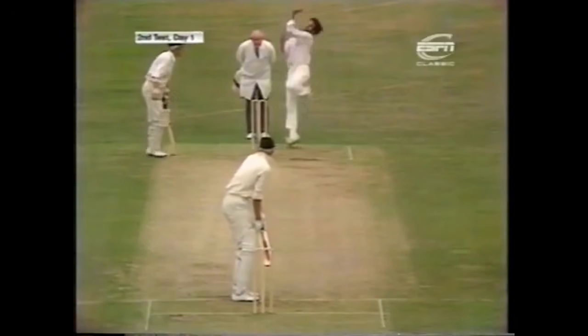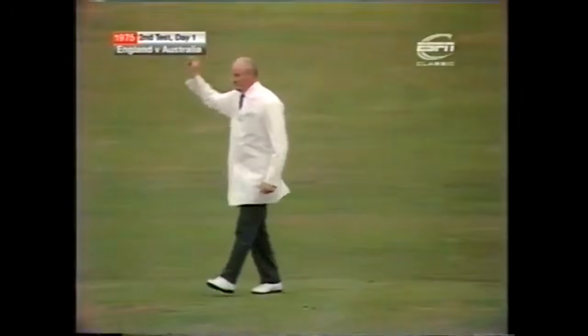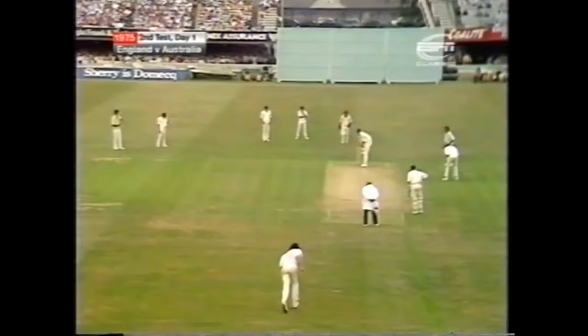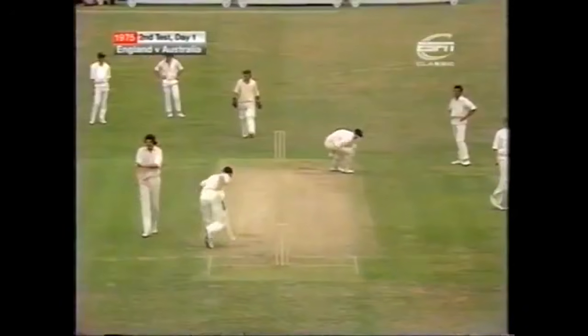Lillee again to Greig. Pushing that away through the open space in front of square, and I think it's got enough run on it for 4. Interesting field there now with 2 slips, 2 gullies, 2 short legs. Chappell always moving his men around. There's a big gap. Half volley beautifully driven by Greig. Ross Edwards a long chaser, and the ball gathering pace the whole time, through for 4 more.